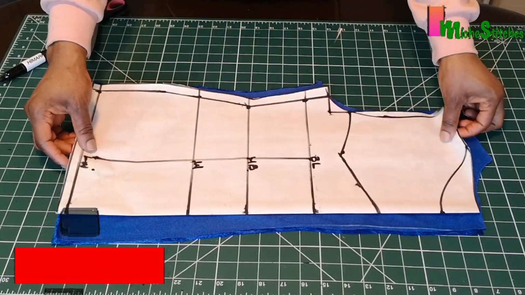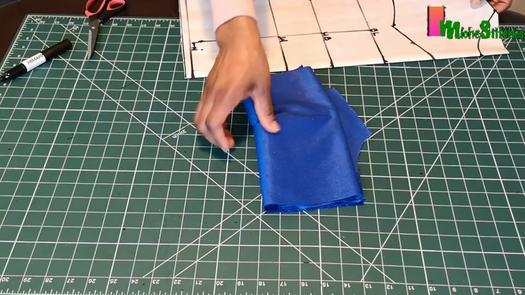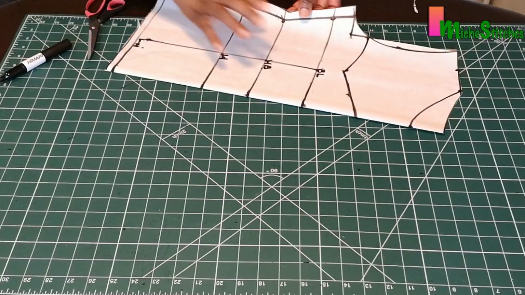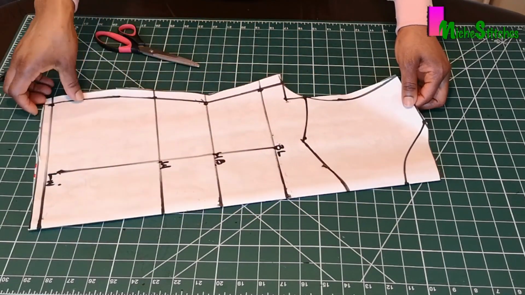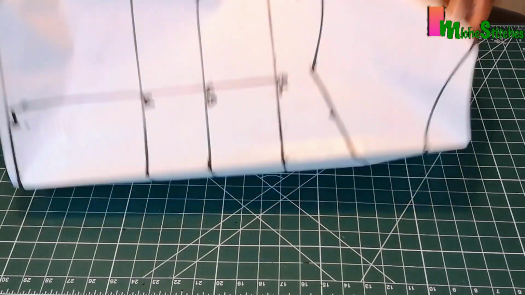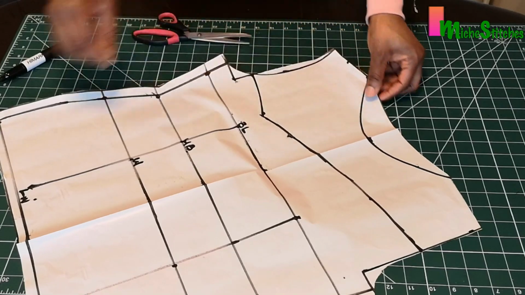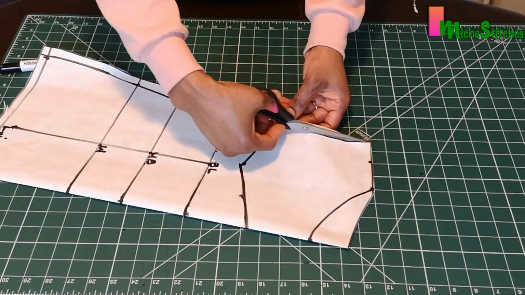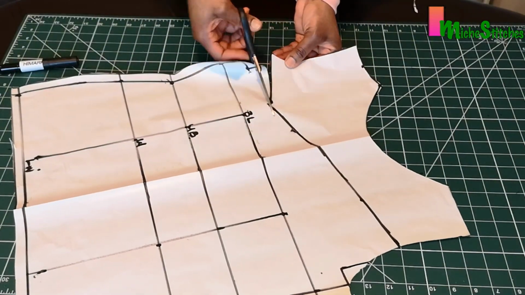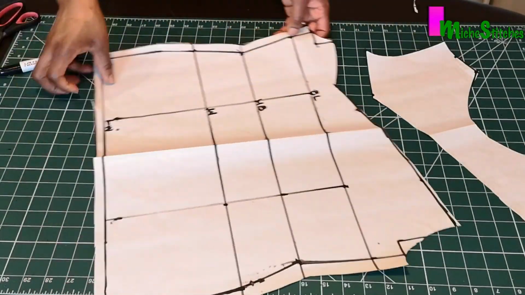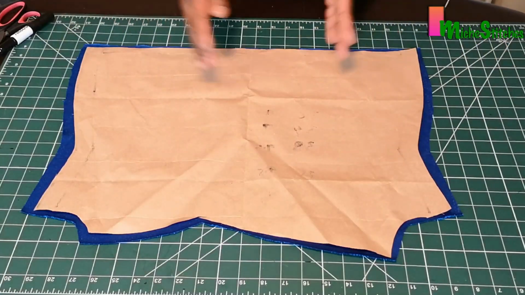I've cut it out. Now, after cutting out these back bodies, we'll modify the pattern to cut our front bodies. While cutting the back bodies, I added 1 inch for my zipper allowance on the side. Now we'll modify this pattern to cut the front bodies. This is for our front bodies. So that's the front pattern.